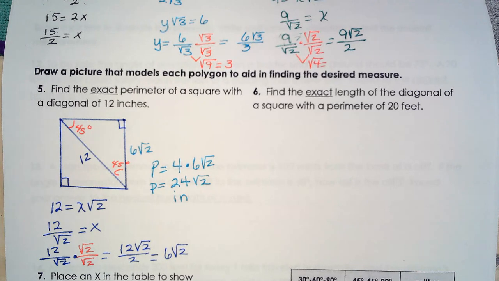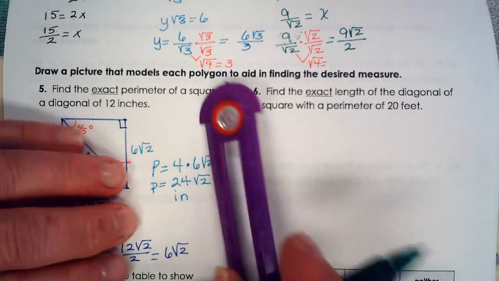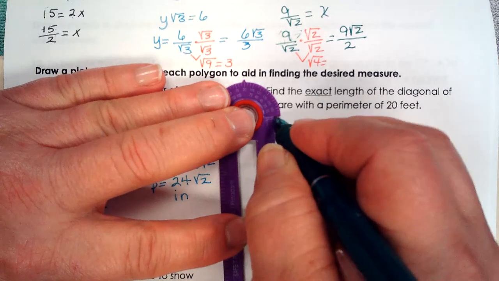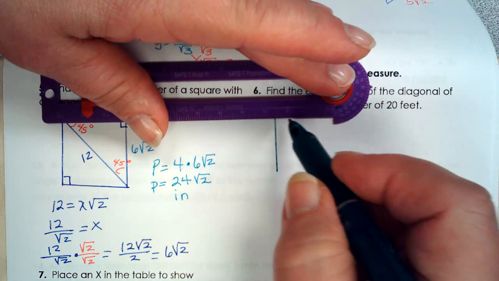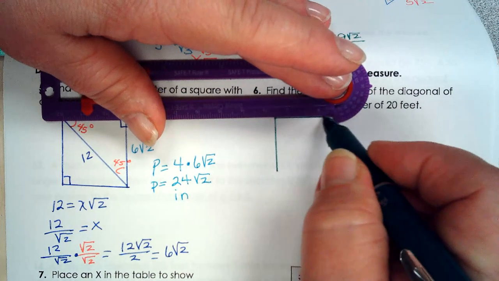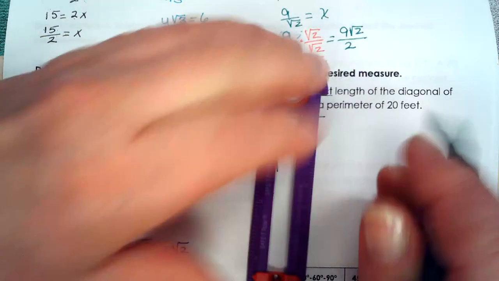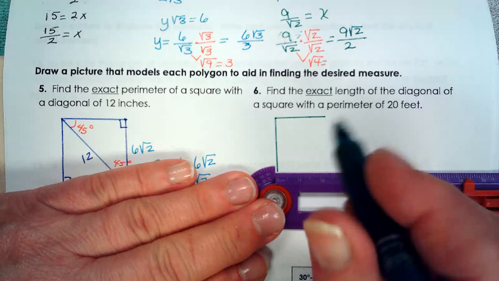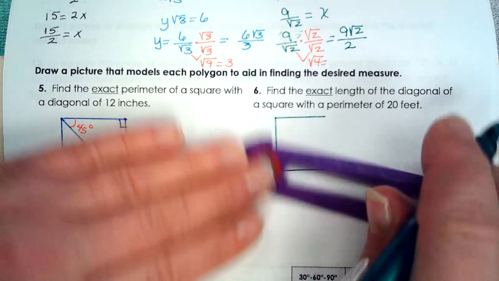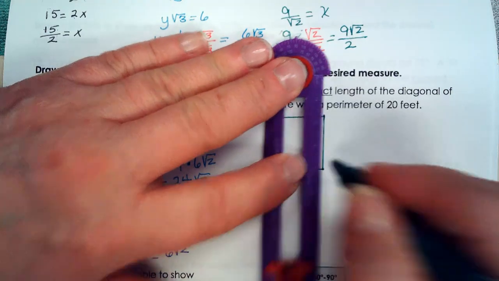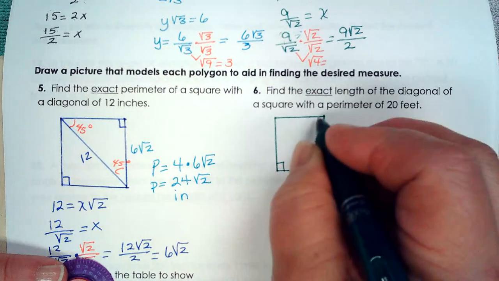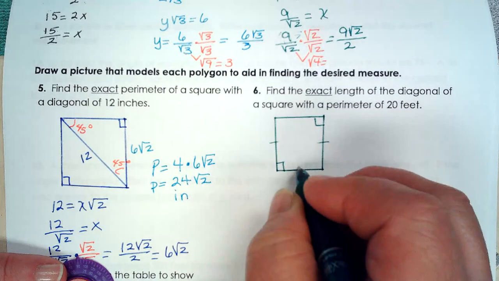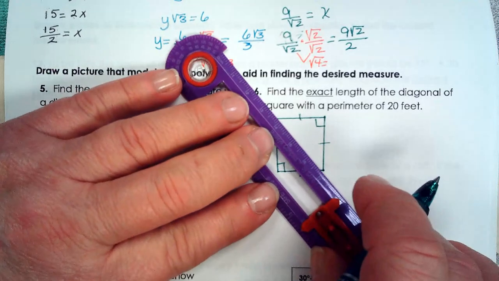So, hopefully that was helpful to you. Let's look at the next one. Once again, I've got the square. I'm going to make this one a little bit smaller. So you can tell I have a hard time making those right angles without using a compass. Okay, now what I know, I know that all of these are the same. And what I am looking for is that diagonal.